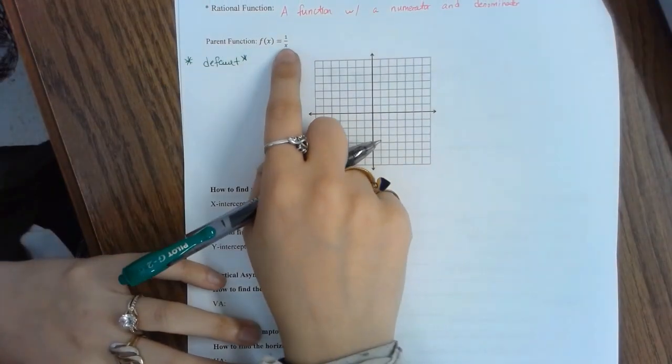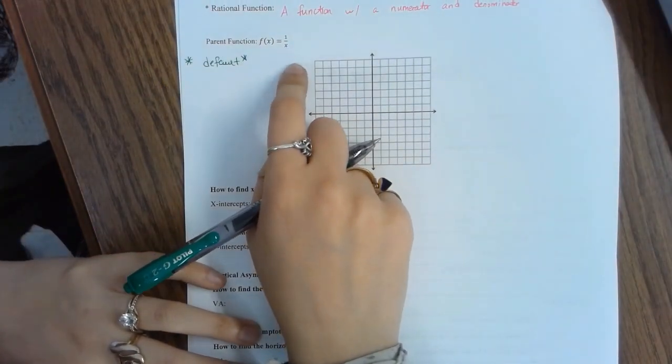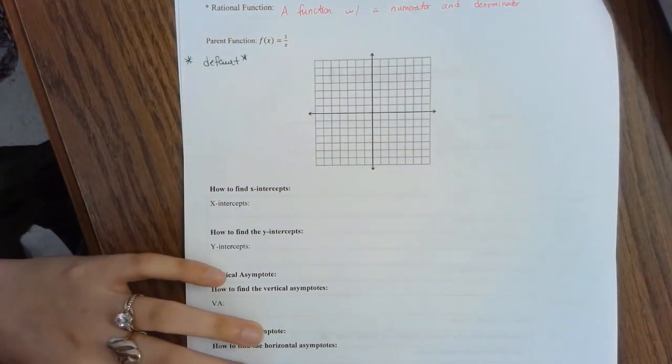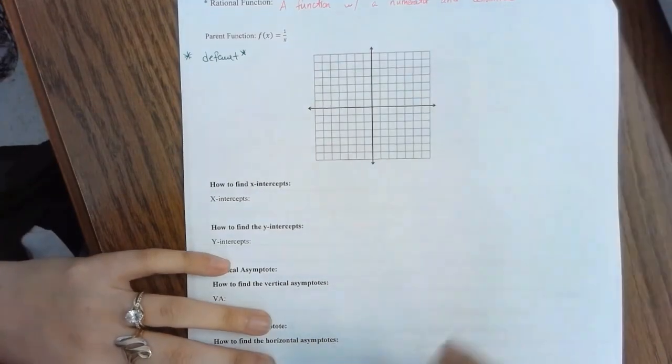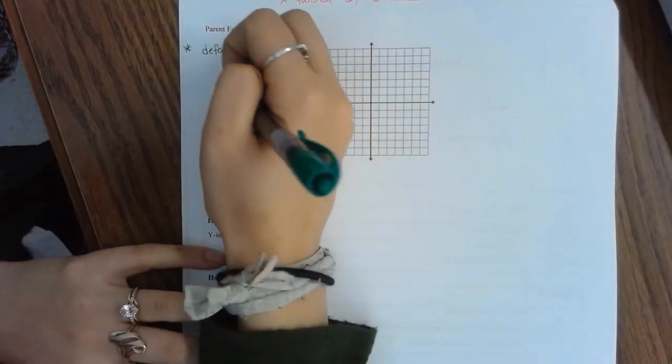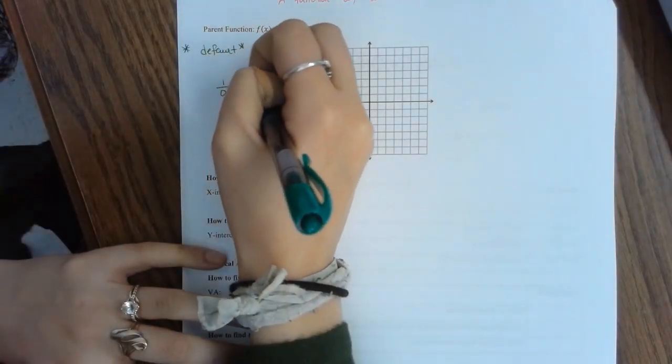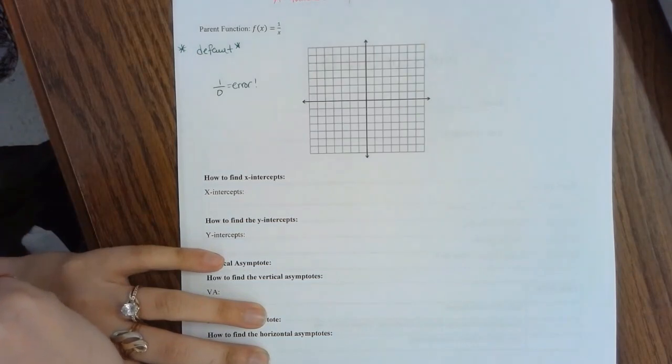So the thing with 1 over x is that it's a fraction. And what we've seen in the last unit is that if I had a number divided by 0 and you put it in your calculator, it gives you an error, which means x can never be 0.